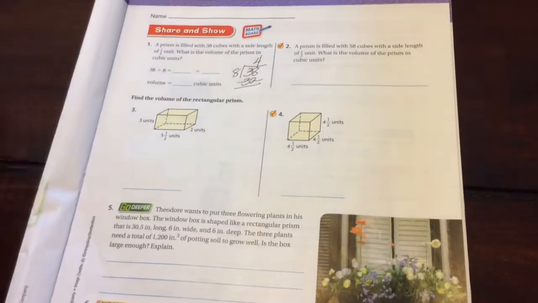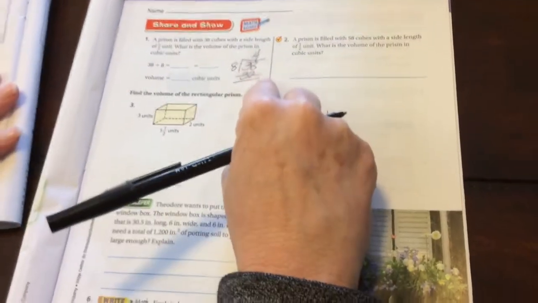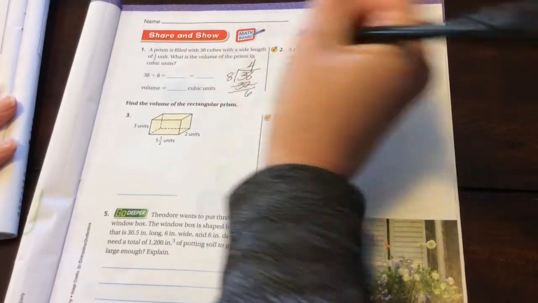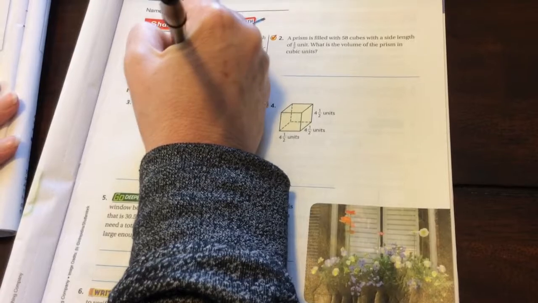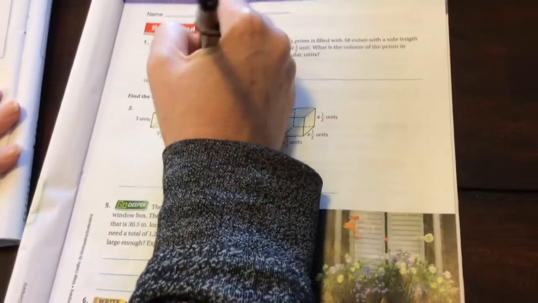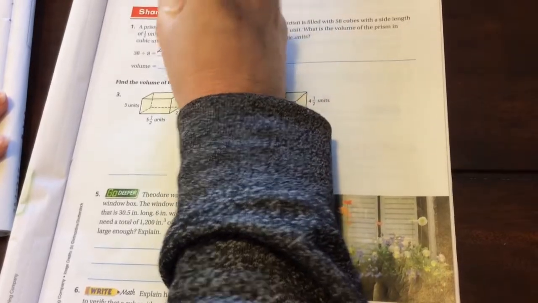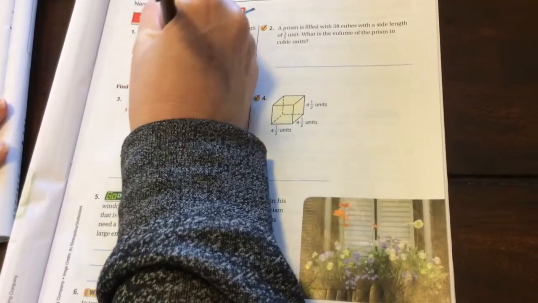And then subtract to find my remainder. So 8 minus 2 is 6. So it's 4 and 6/8, which will reduce. The greatest common factor is 2. 6 divided by 2 is 3. 8 divided by 2 is 4. So it's going to be 4 and 3/4 cubic units.